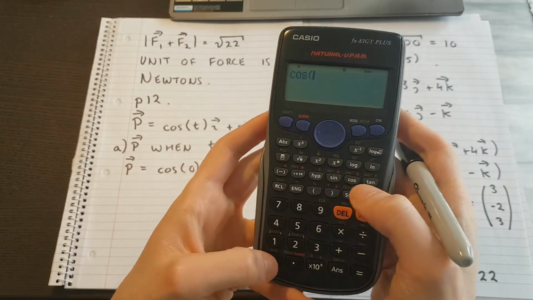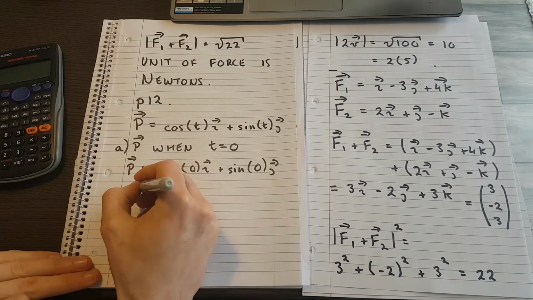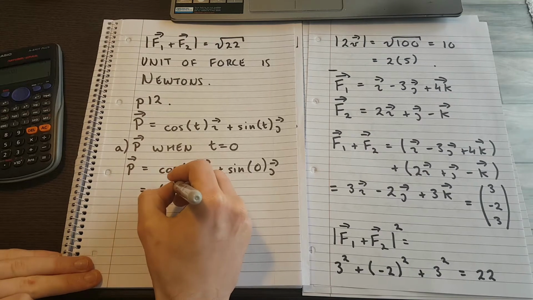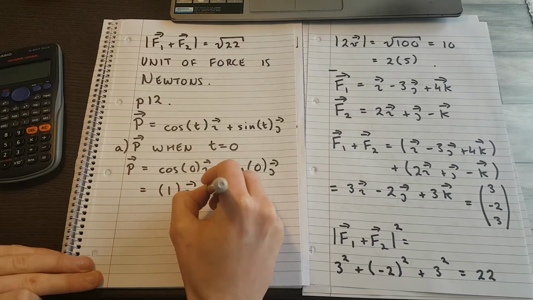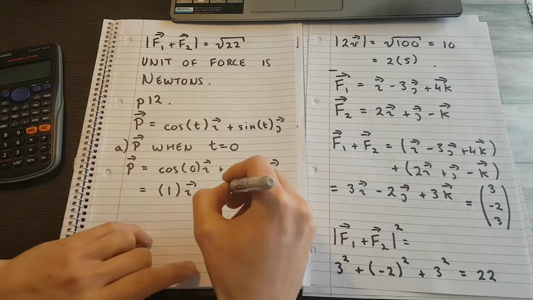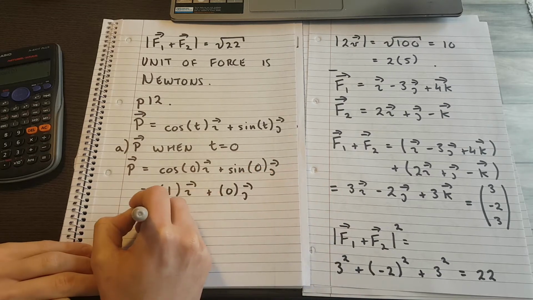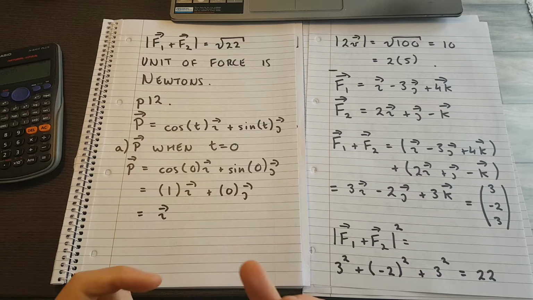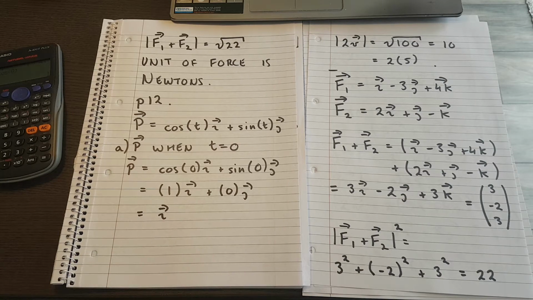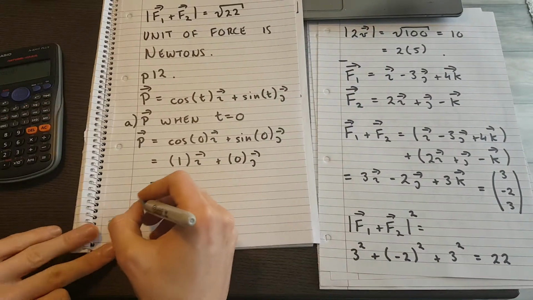So the cos of 0 is 1. Okay. So this is equal to 1i. And the sine of 0 is actually 0. And that would be that it's going in the i direction. Okay. We have another one here, which is that the angle here is measured in radians.